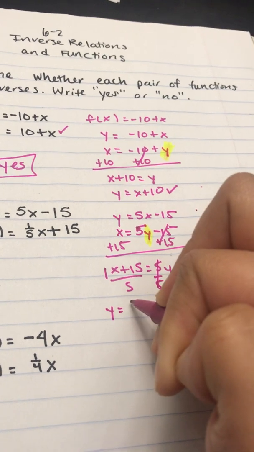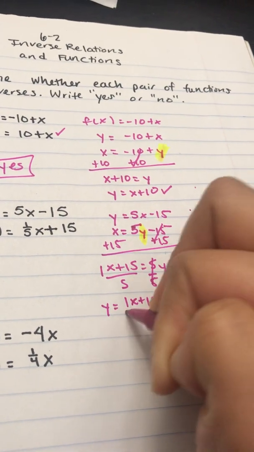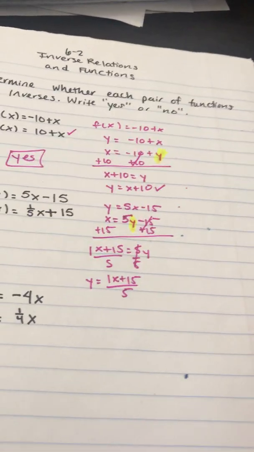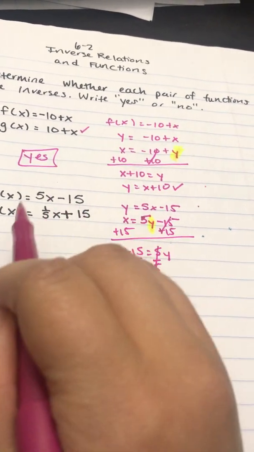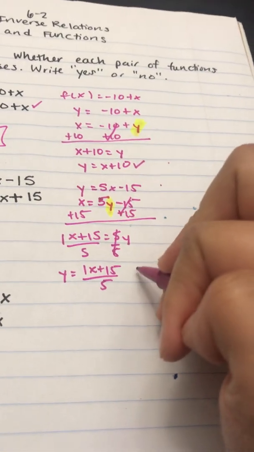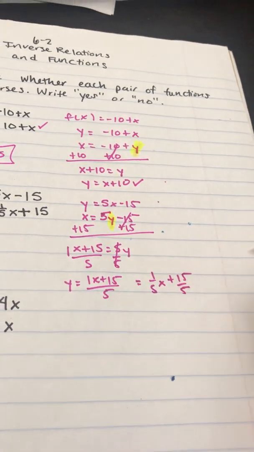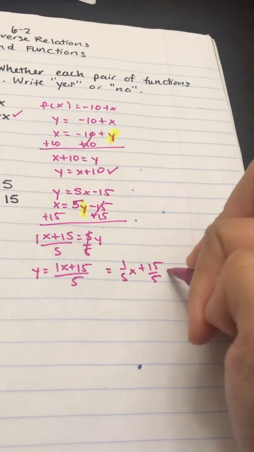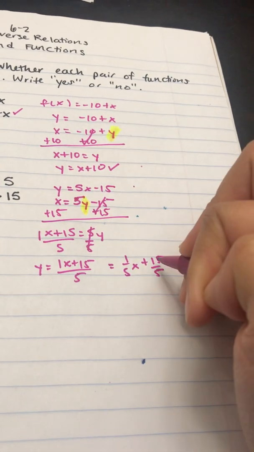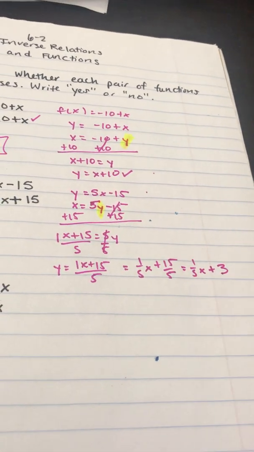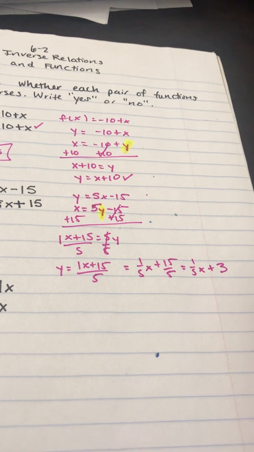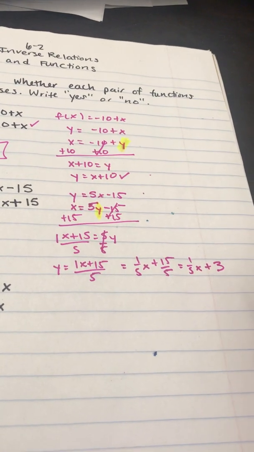So y equals 1x plus 15 over 5. I'm going to split this into two fractions because I want to make it look like this answer here. So it could equal 1/5 x plus 15 over 5. And then if we simplify, 1/5 x stays the same, but 15 over 5 is 3. So we get 1/5 x plus 3 for the inverse.